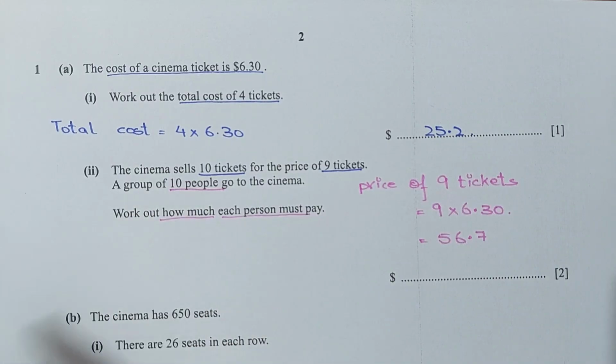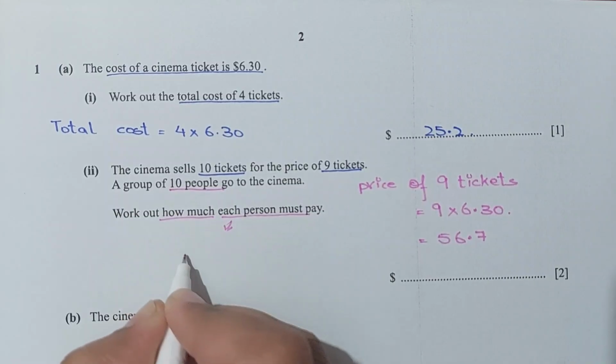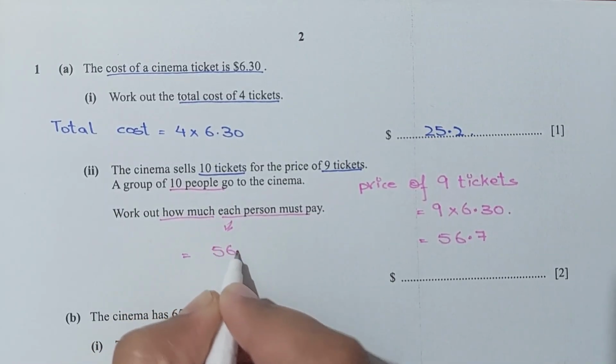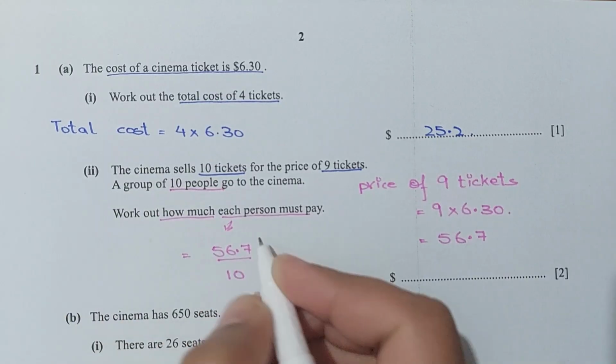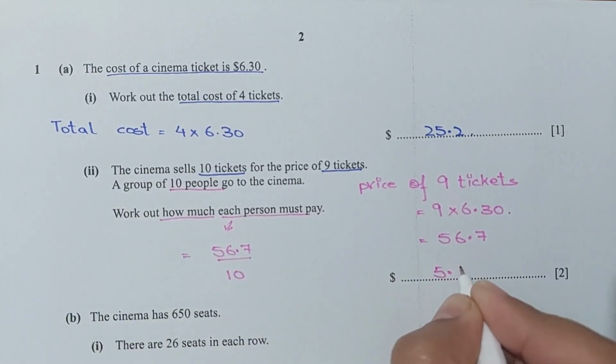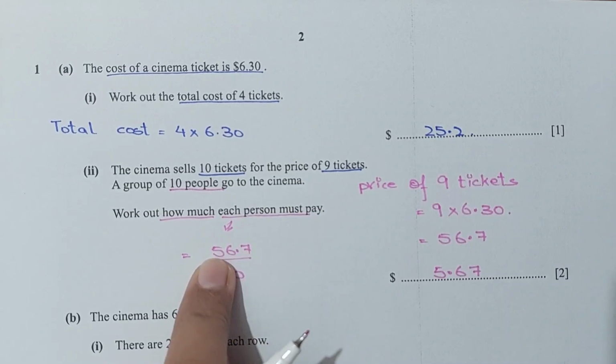This is the price of 9 tickets and 10 people, a group of 10 people go to the cinema. We have to find how much each person must pay. So this would be 56.7 divided by the total number of people who visit the cinema, which is 10. So this is $5.67 because it is dividing by 10, so move the decimal point 1 unit to the left.